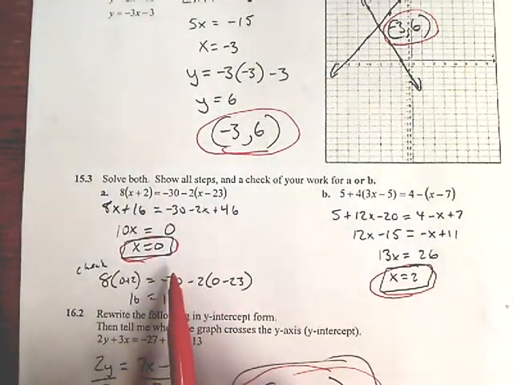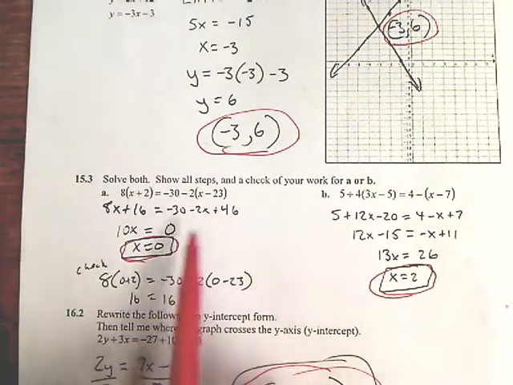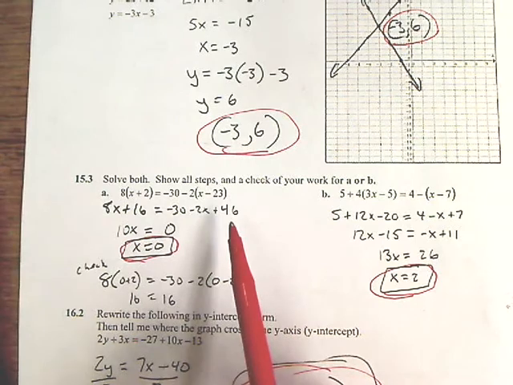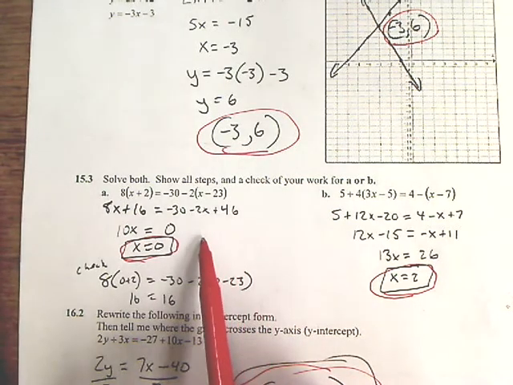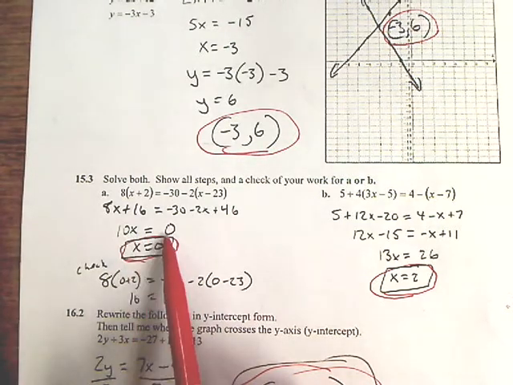Solving the equations, most people did very well with that. Some people wrote no solution. It's only no solution if your x's disappear. The x's are gone, and you're left with something that's not true. This is equal to 0.